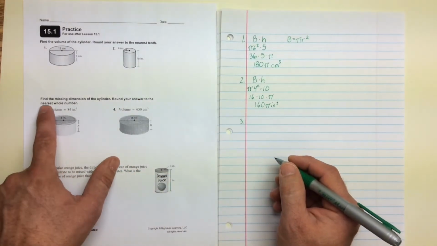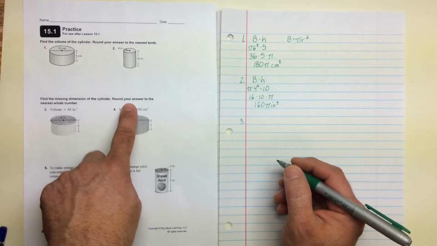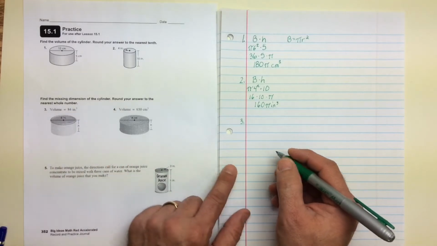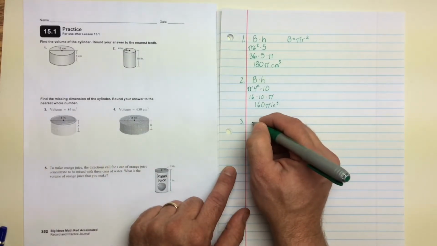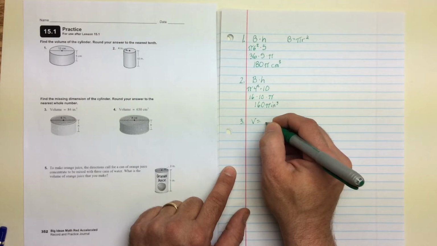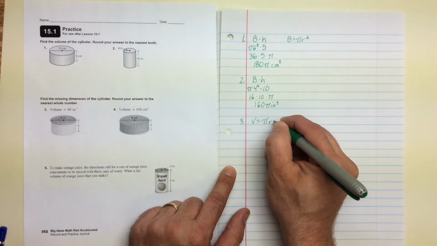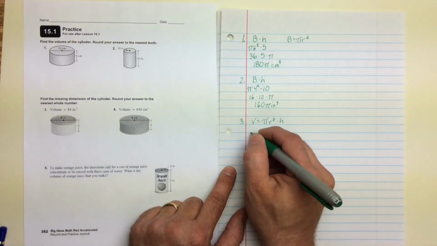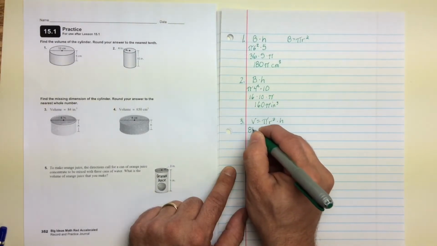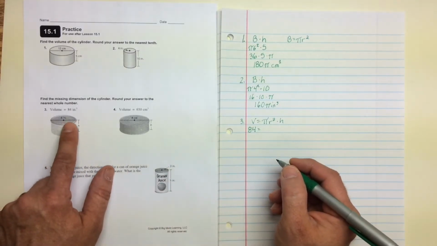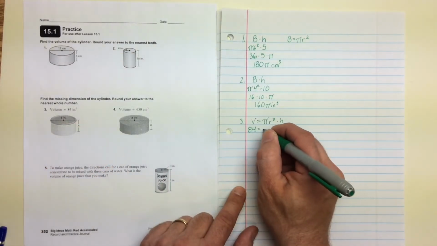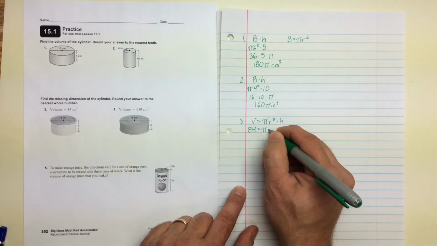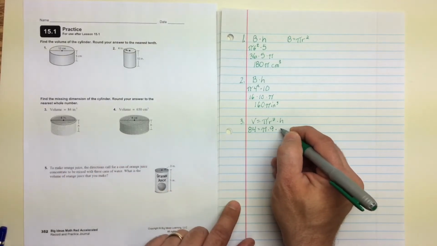Number 3, find the missing dimension of the cylinder. Round your answer to the nearest whole number. So the volume here is 84. So now we have the volume equals pi r squared times h. And they're saying the volume is 84. And we can see the radius is 3. So pi, the radius is 3, so that would be 3 squared, which is 9. And we're looking for the height.